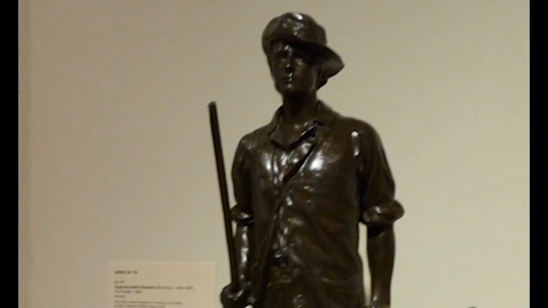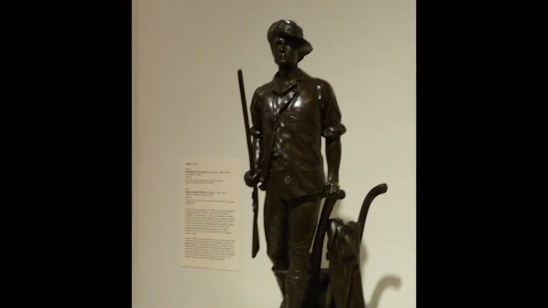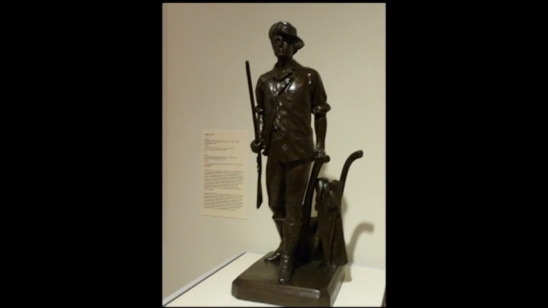It depicts the Minuteman, one of the farmers who, at the time of the Revolution, laid down their plows and their farm tools in the field and took up arms to fight against the invading British soldiers.